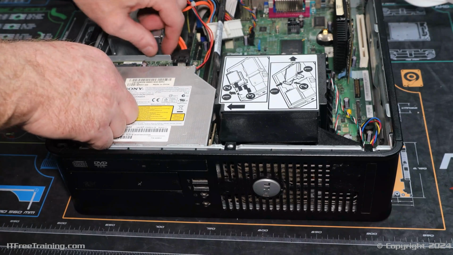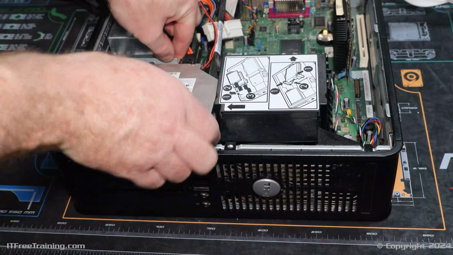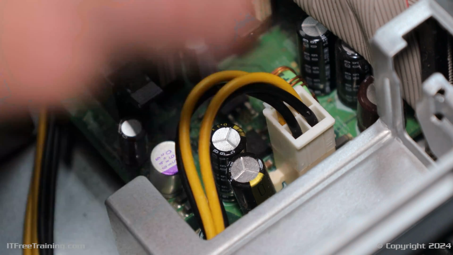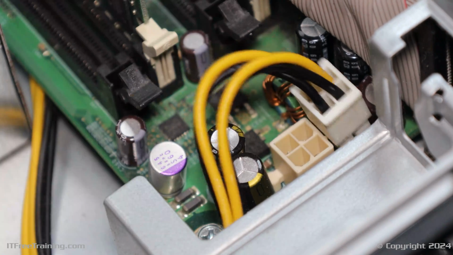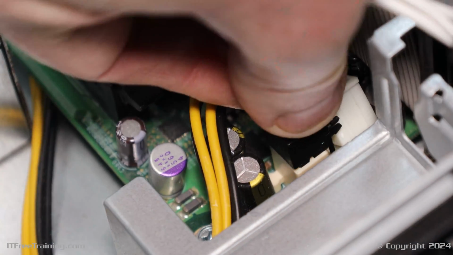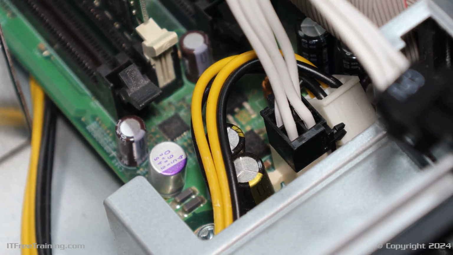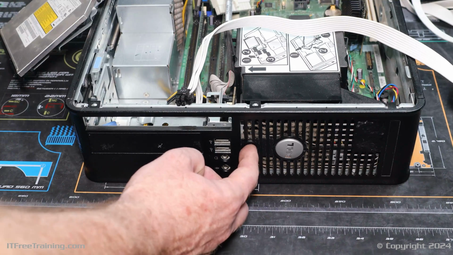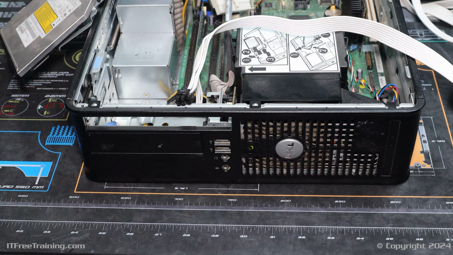This computer also has a P4 power connector that I missed, so I will switch off the computer, unplug this connector, and plug in the connector from my known working power supply. I will switch the power back on and press the computer's power button. The computer has started up, so it looks like the power supply is the problem. So I will order a replacement.